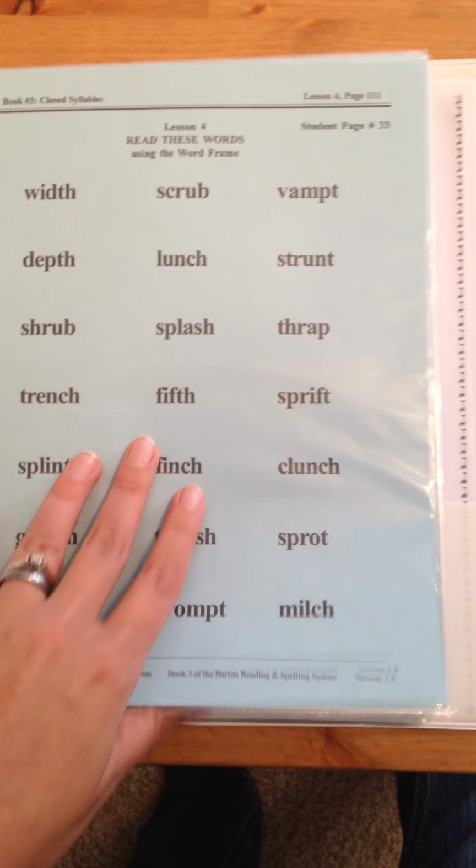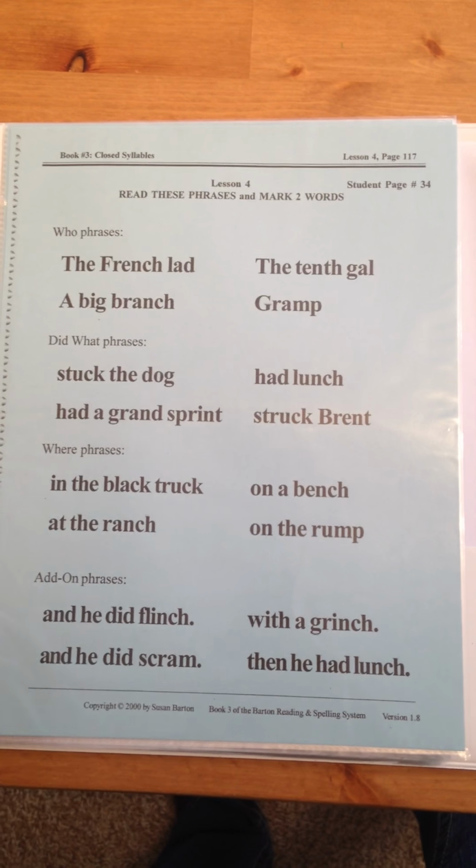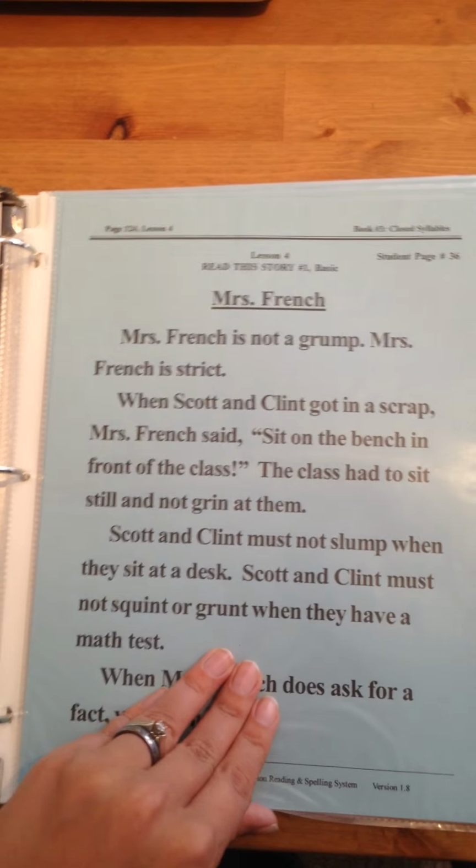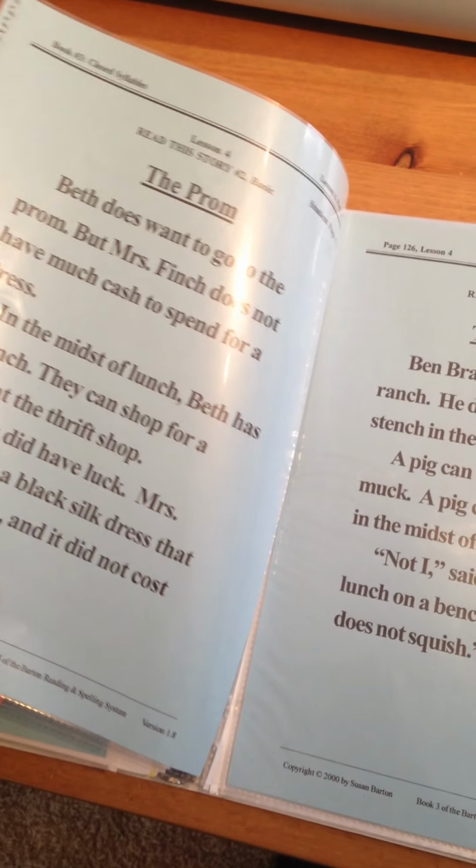Let's see, in this one I did, yes I did, okay good. So what I do is I put 2 pages typically in each sleeve. So I'll have our phrases on the front and the sentences on the back. Then I'll have the basic stories, okay?